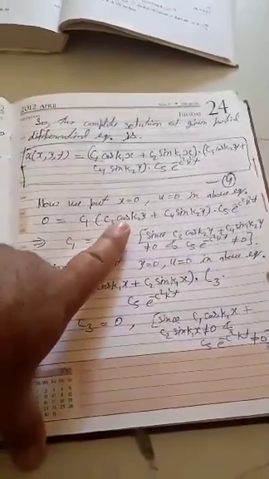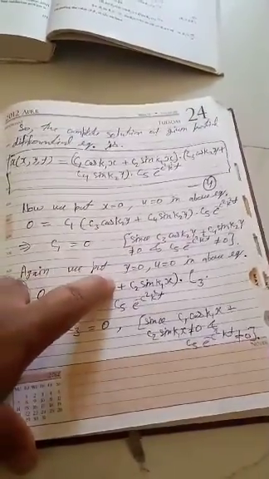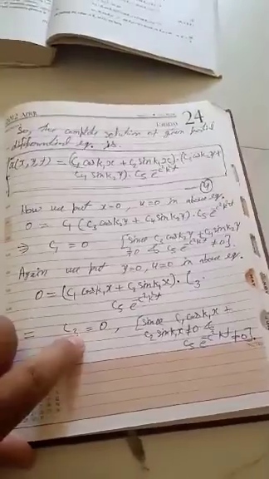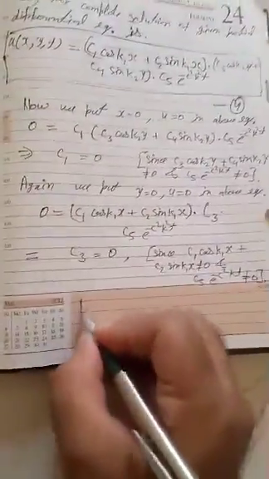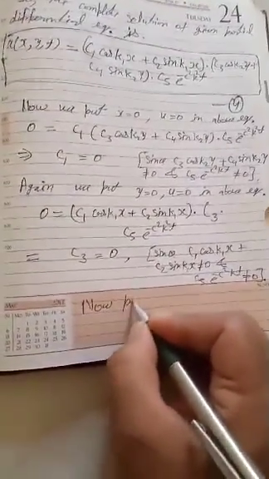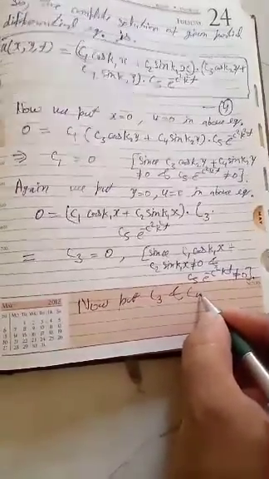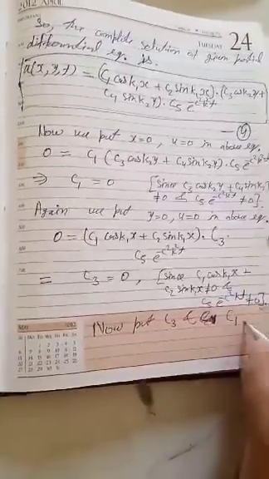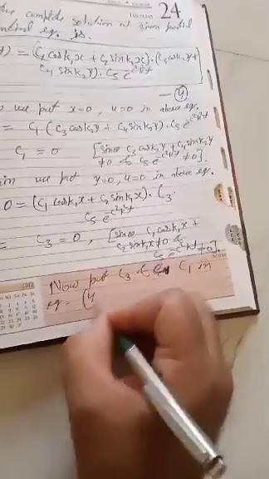Since here we put the value of x, so c1 is 0. Here we put y equal to 0, so c3 is 0. Now put c3 and c1 in equation 4.